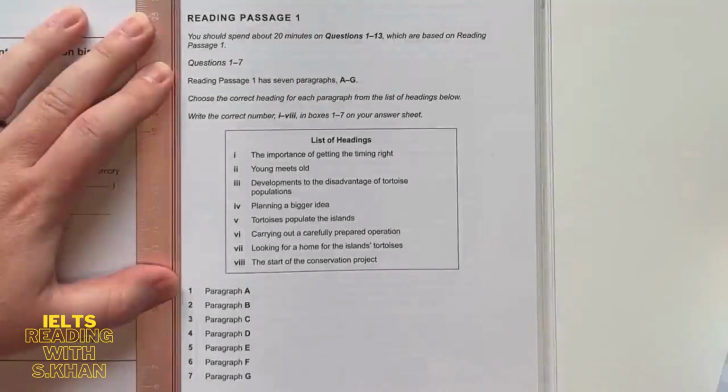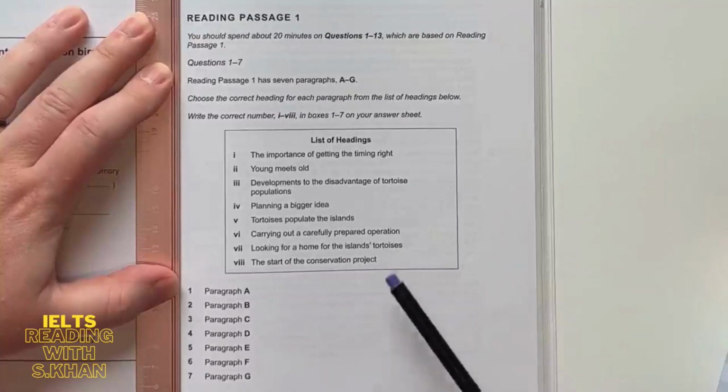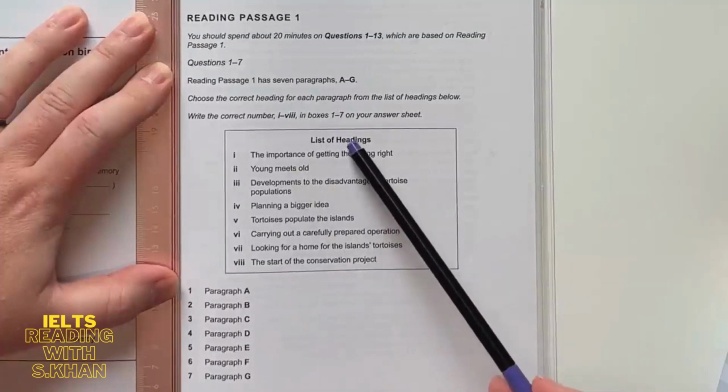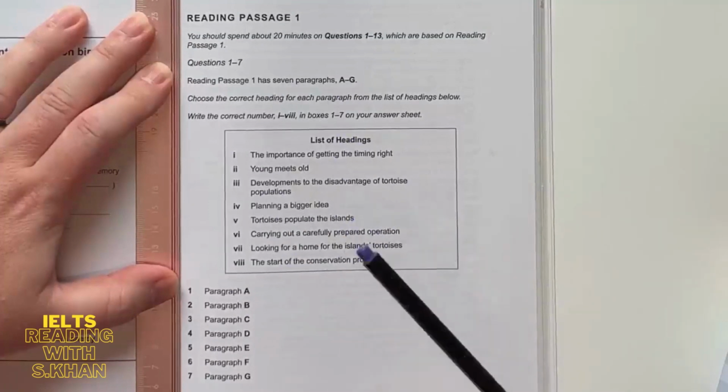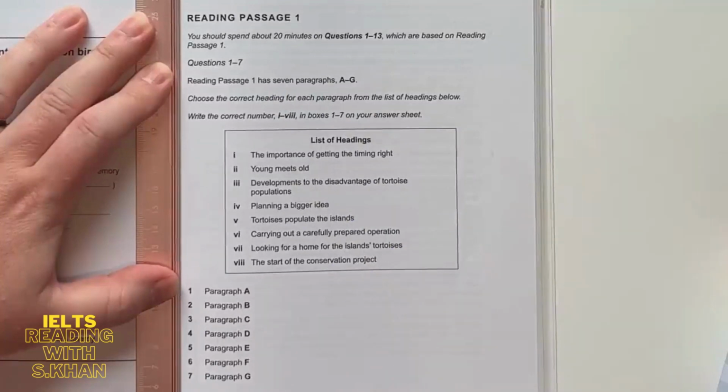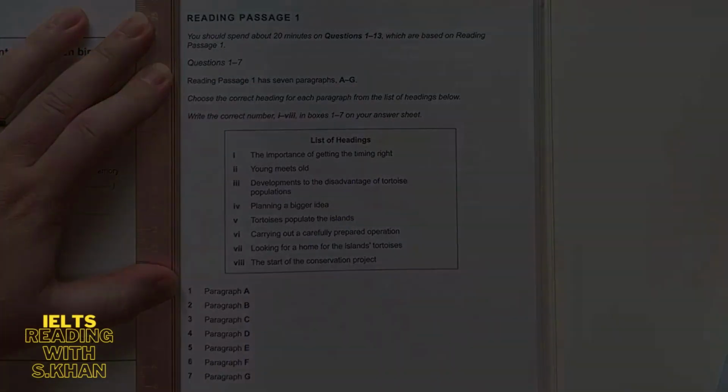Matching headings, this is a very common question, and I think this is actually more challenging and more difficult for most students than true, false, not given. But it's not if you follow the strategy that we're going to teach you. But they always look the same. They will give you a list of headings here, and there are always more headings than there are paragraphs to make it more difficult. And then it gives you a list of paragraphs, and then you simply have to match the paragraphs with the list of headings by referring to the text, of course.